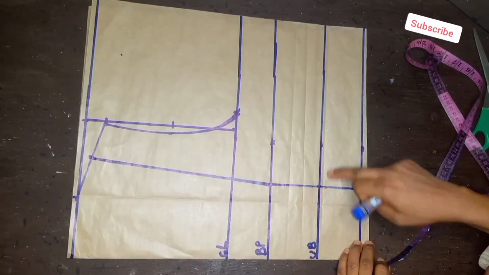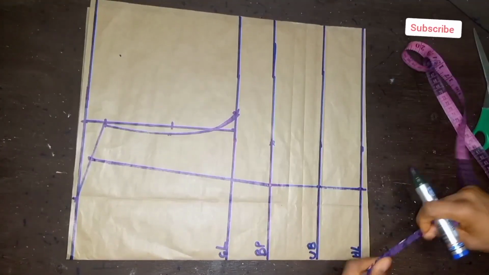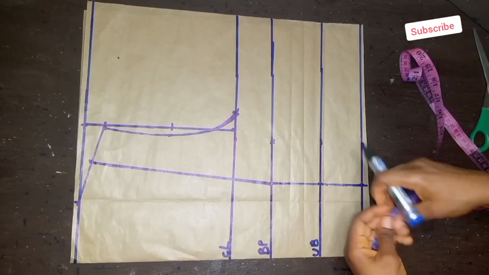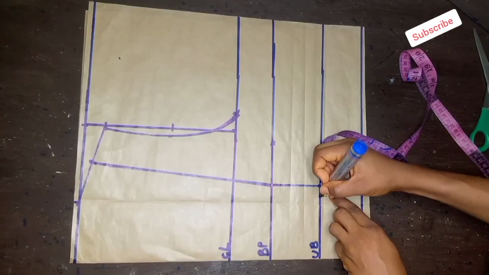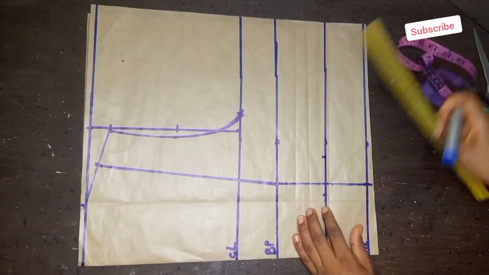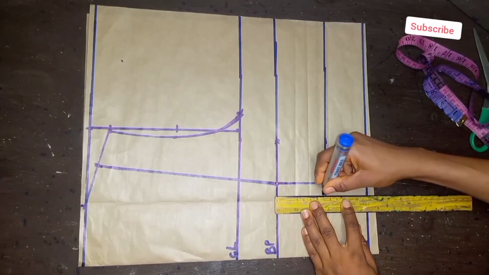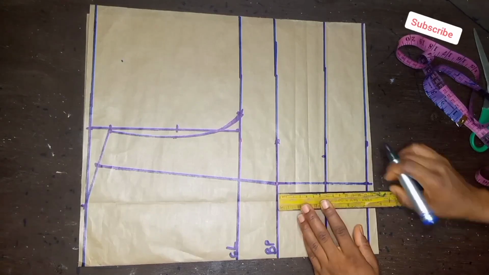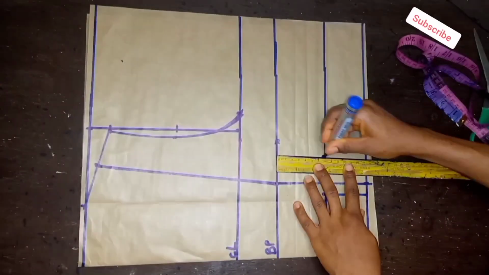Now that I'm done creating my dart line, the next thing I'll do now is to tighten my under bust and over bust. In order to do the under bust, at the center front I'll come out by 0.5 inch, and at the side front I'll come out by 1.5. After I mark the measurement, I will now connect down to the half length.